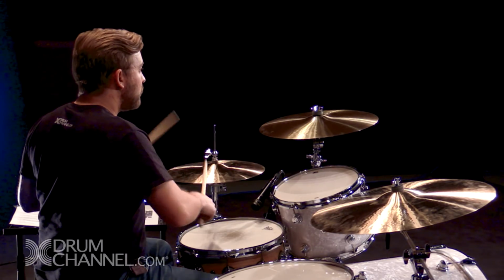So for the 5-stroke roll, you could do this. You could even practice it in the drum set way we've been doing it, or you can just practice it in triplets. If you can do that, or you can play the 2-bar loop that we have on line number 2 of the download.